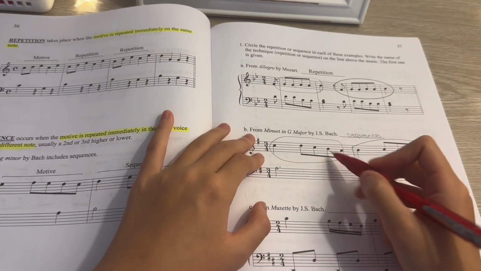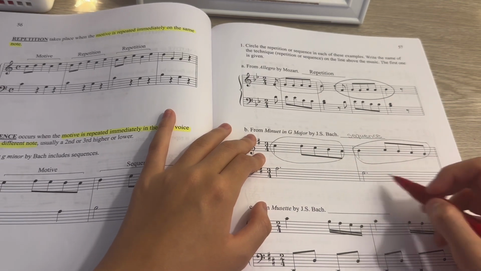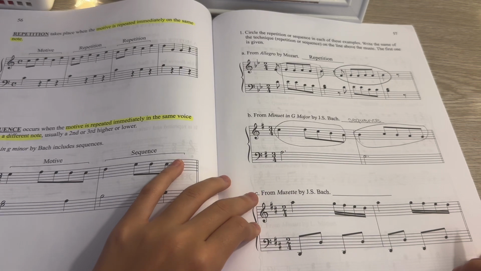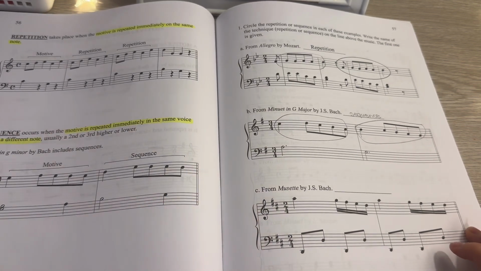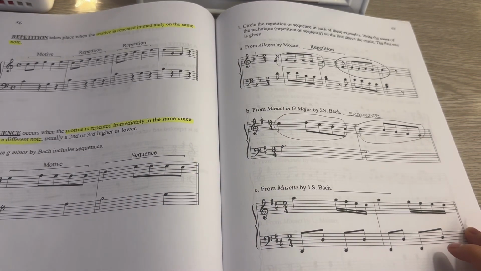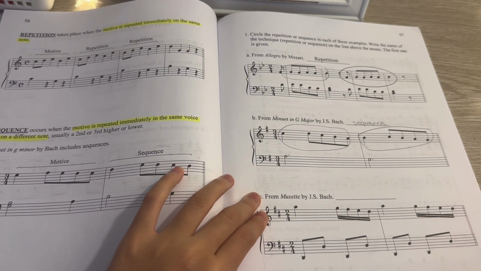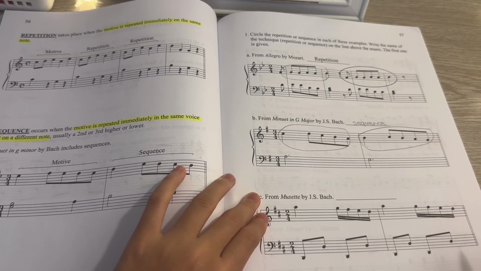And this first part will be a motive, and this is the sequence. Awesome. Now let's move on to C. This is from Musette, I think. I don't know how to say that, but from Musette by J.S. Bach. And let's take a look.